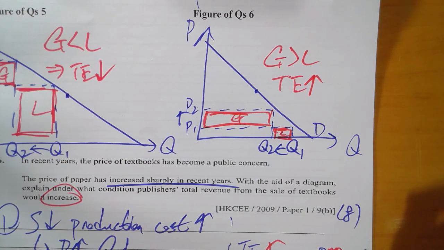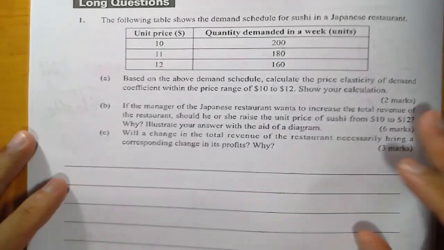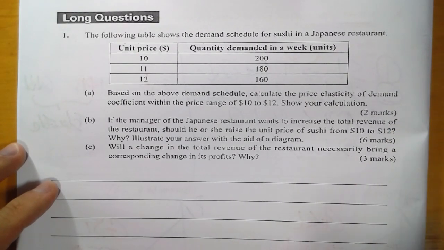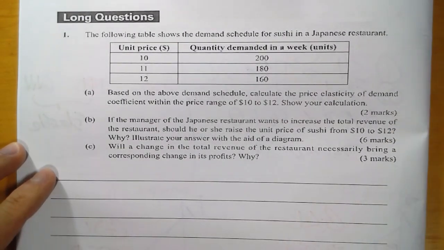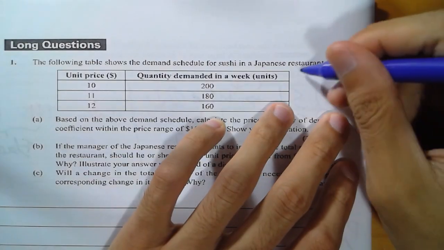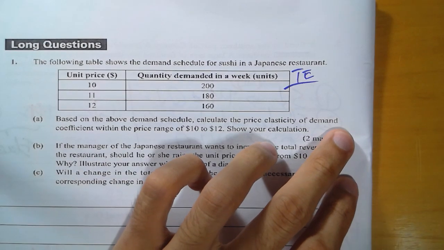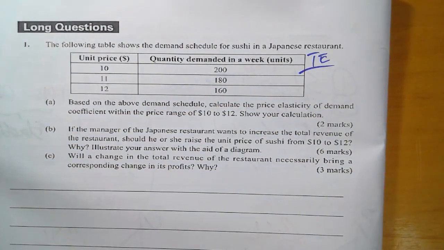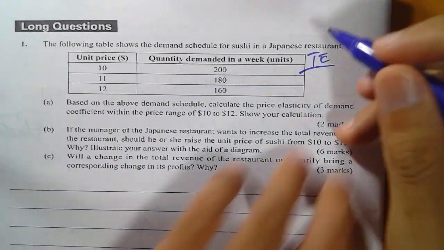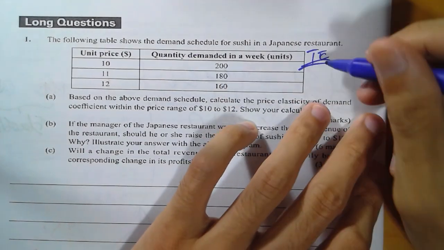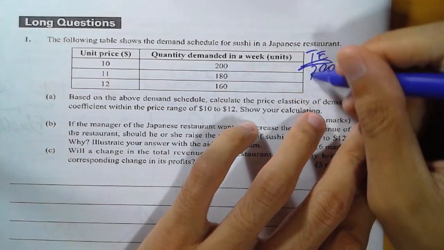Okay, 好唔好啊? So I think that would be all for our short questions. We move on to the final 3 long questions. Okay, now 記唔記得啊? Whenever you do this type of table, do one thing for me. Calculate also the TE so that it will give you some hint what kind of elasticity this is. Okay, 睇住啦噃. This is 2000.